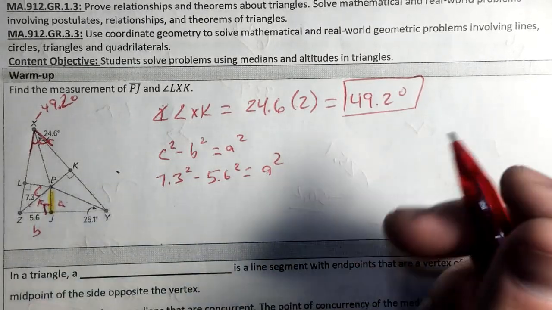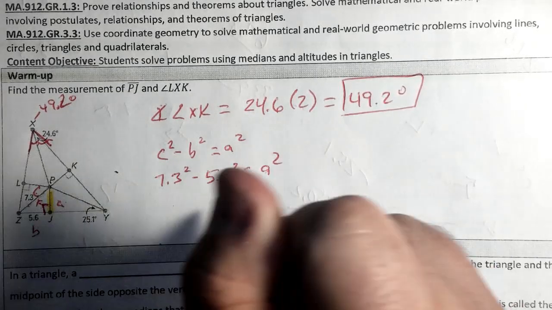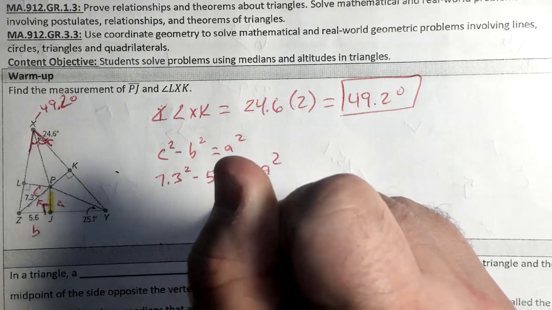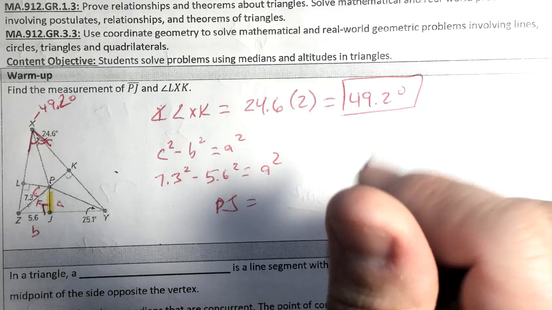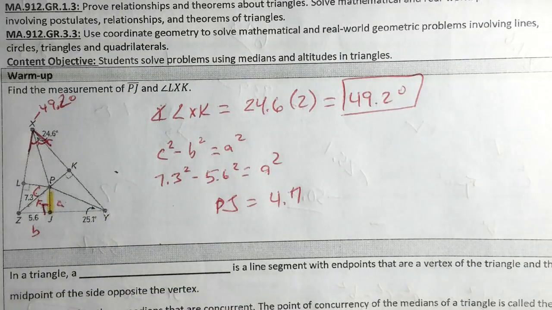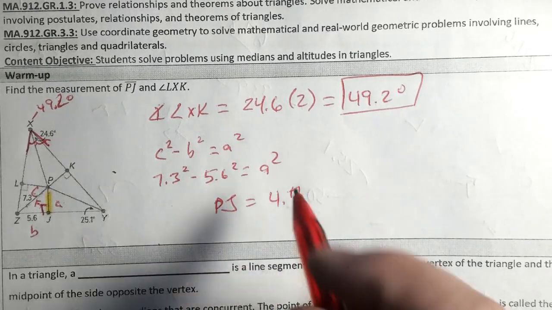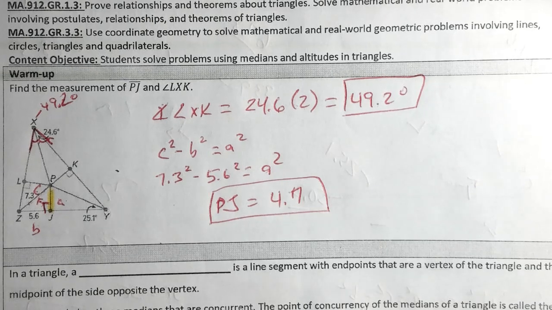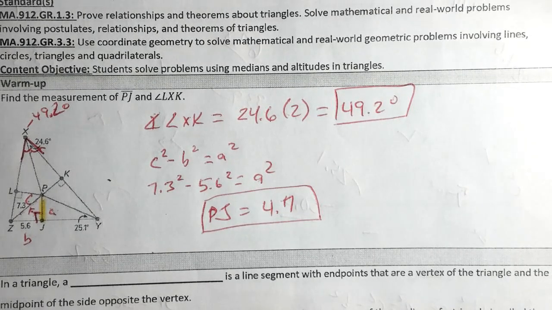I'm going to do all the math, and I'm just going to tell you that PJ, or A, once we do all the math here, ends up being 4.7. I believe it's 21.93 when you square this, then square this and subtract them. But the final answer is 4.7. Like I said, look forward to the calculator video.